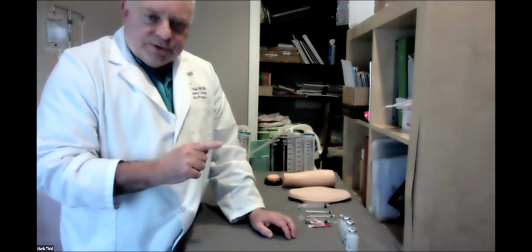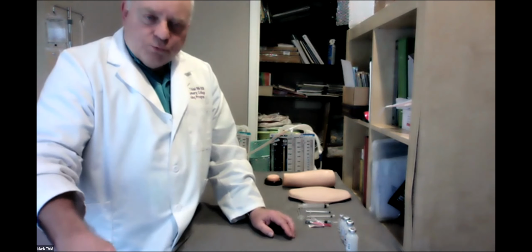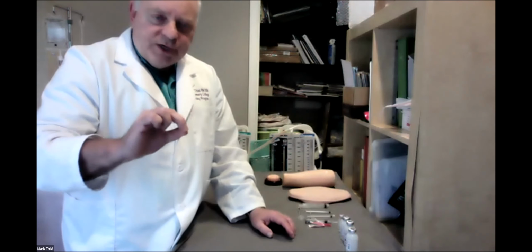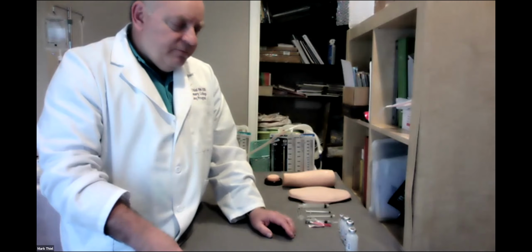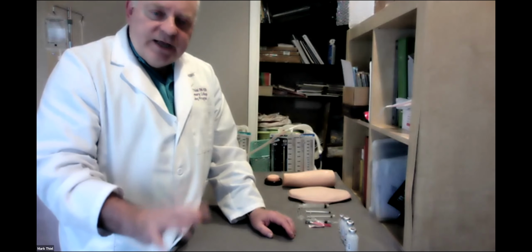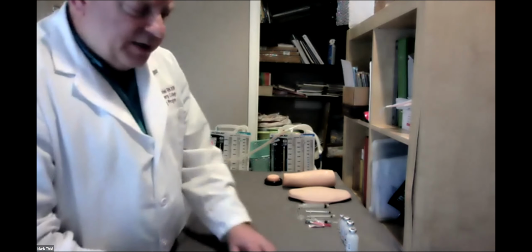Not the gluteal, as I was talking about, because the sciatic nerve runs right down the gluteus maximus muscle on the buttock, and we don't want to inject into the sciatic nerve. Lastly, now today, injections of the medication.